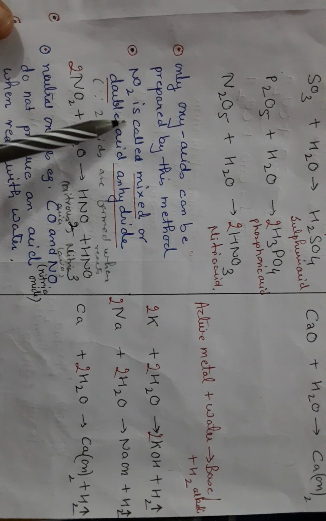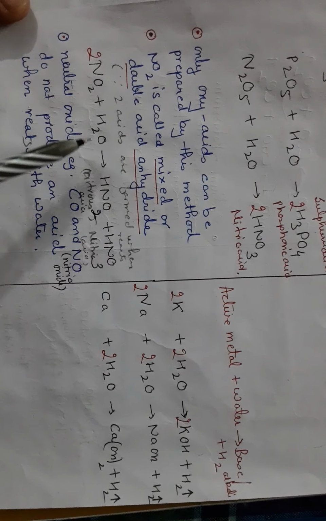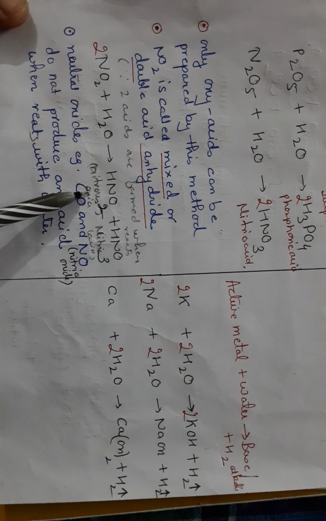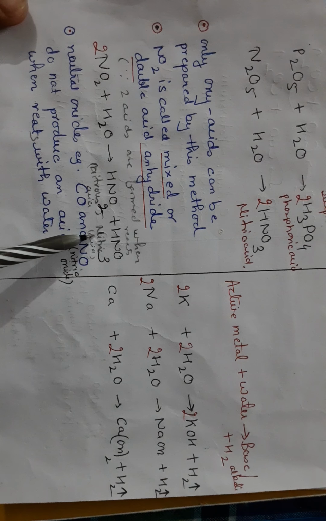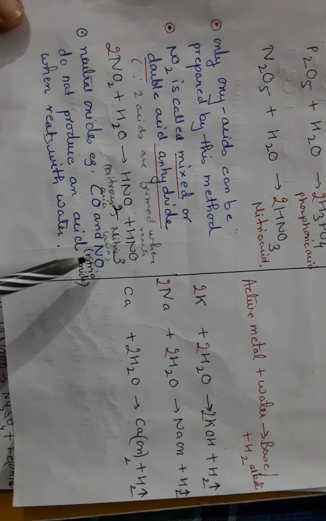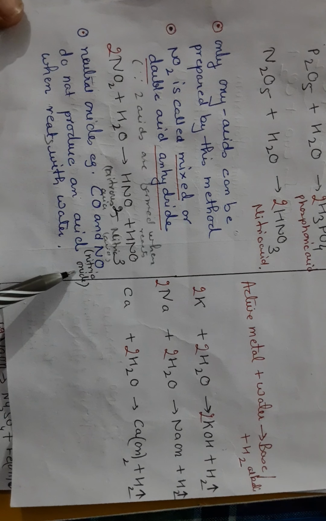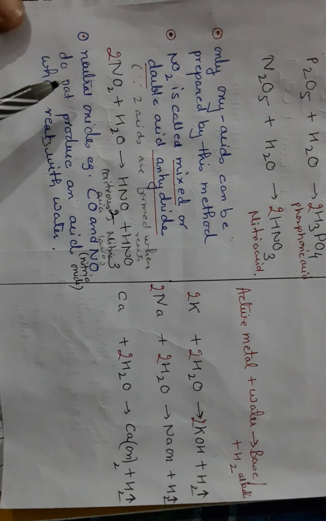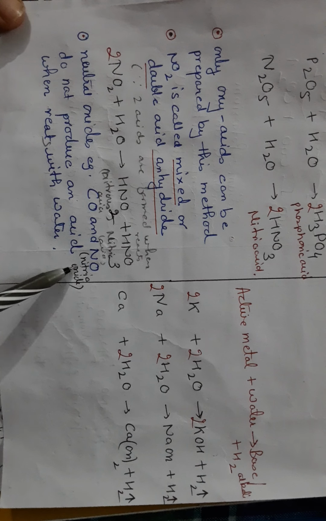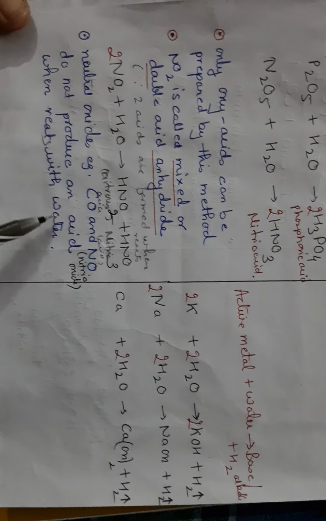Nitrogen dioxide is called a mixed or double acid anhydride. The reason is that when nitrogen dioxide reacts with water, it gives two acids, that is nitrous acid and nitric acid. Neutral oxides, for example carbon monoxide and nitrogen monoxide, or nitric oxide, do not produce an acid when they react with water.